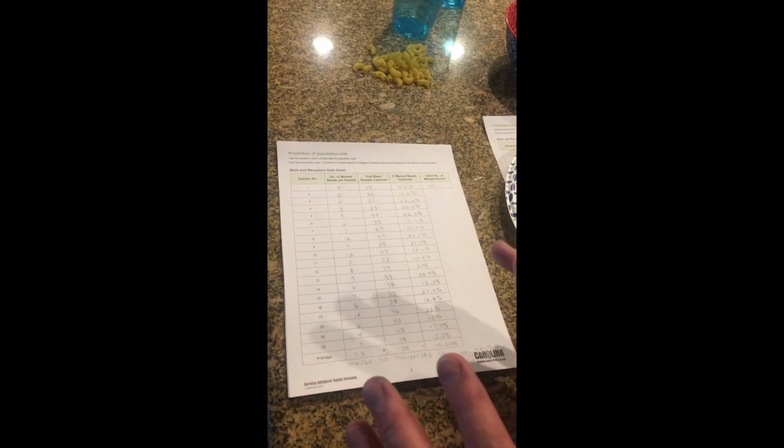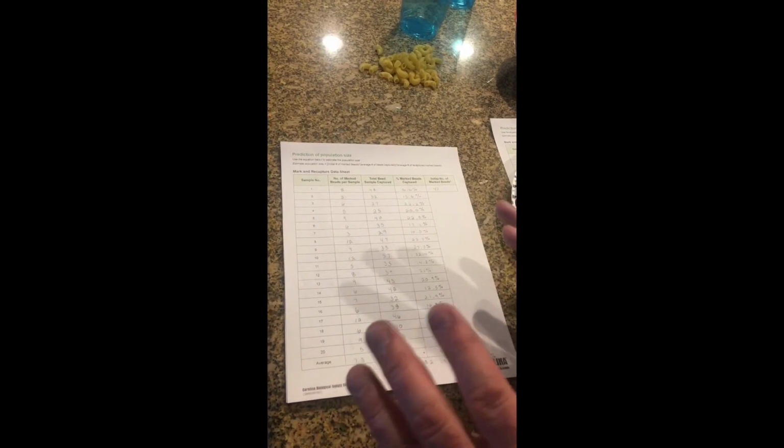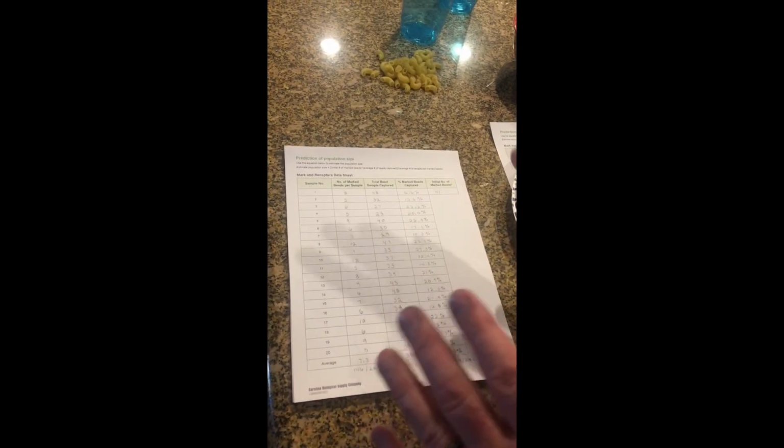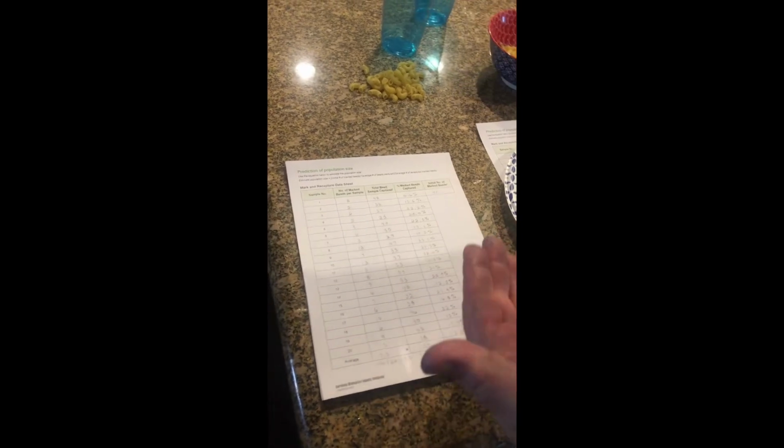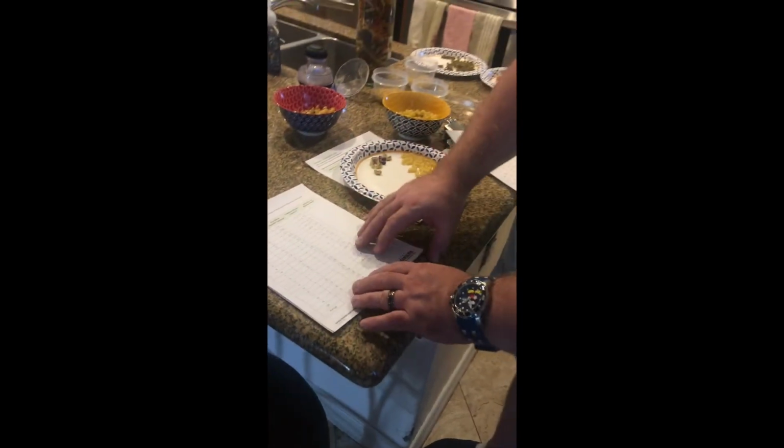Then there's going to be another step, and we're not going to do this in this lab because I don't want to get into the math on that. It's a little bit more complicated, but inside the homework, there will be an explanation of how to go to the next stage.